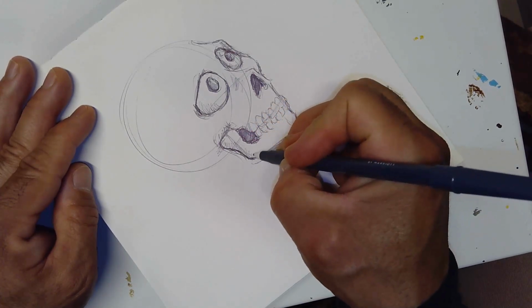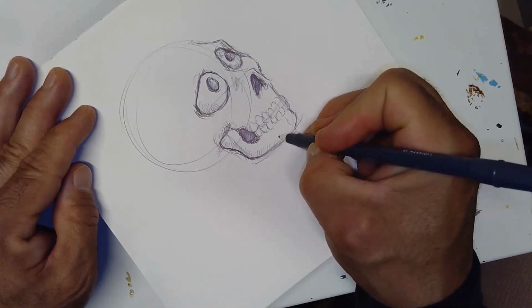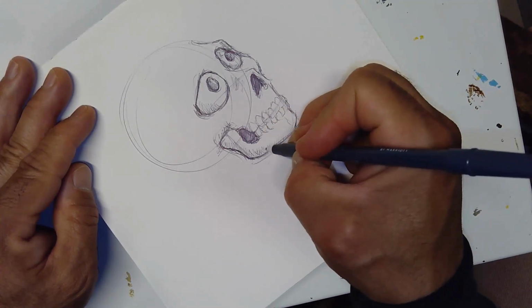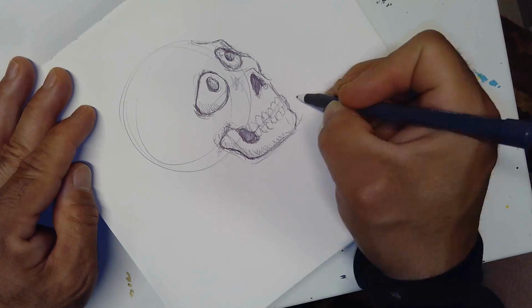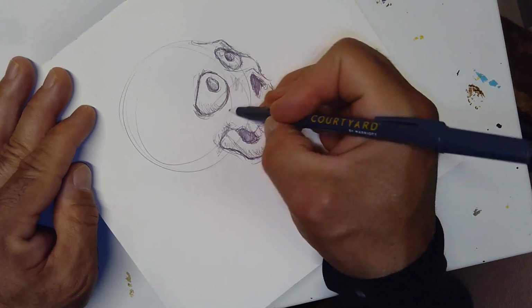And the cool thing about pen is because you can't erase these lines, you gotta live with those lines, so it kind of makes it more expressive. It gives it a cool stylized look that I enjoy.